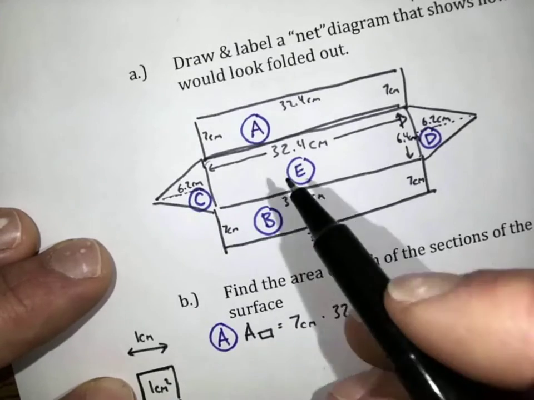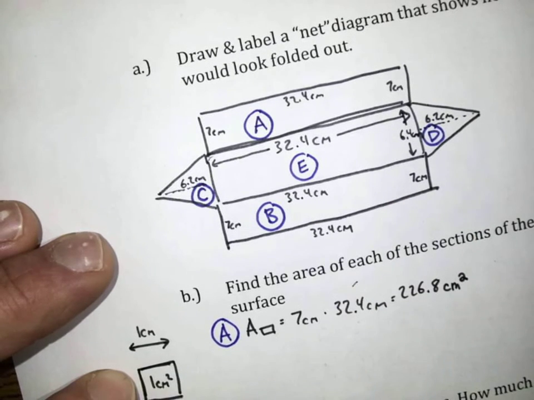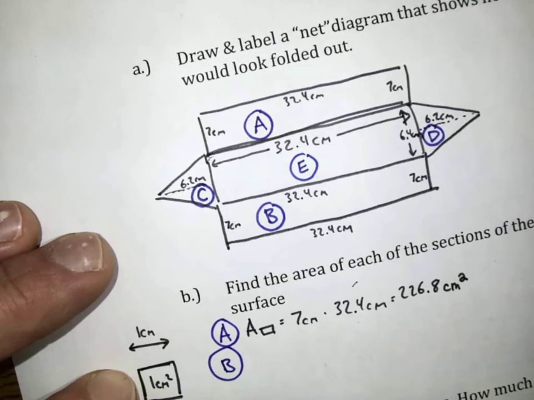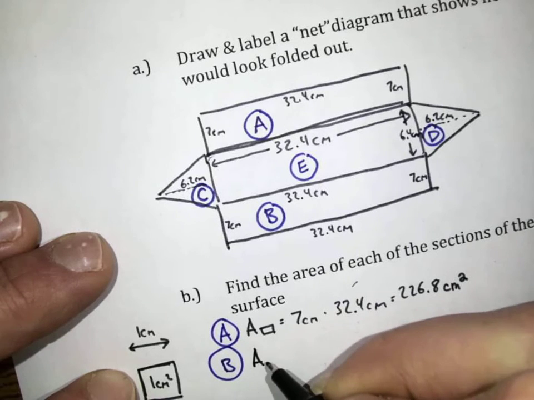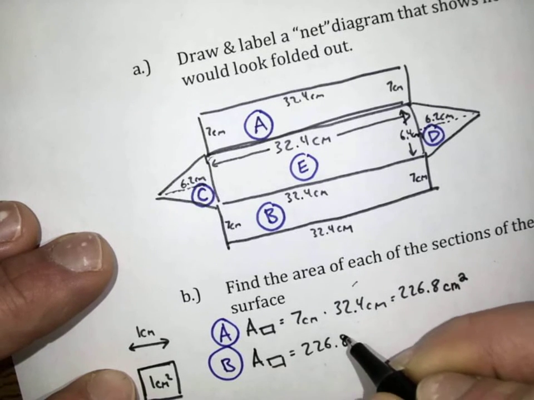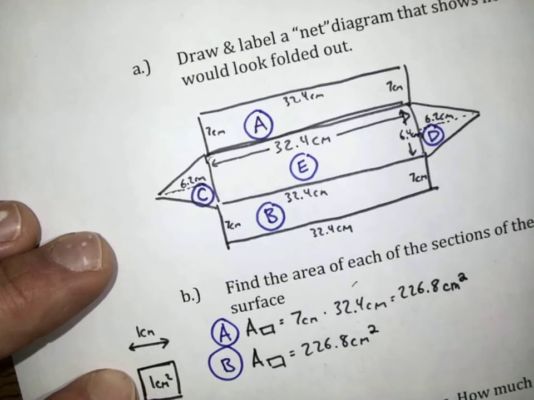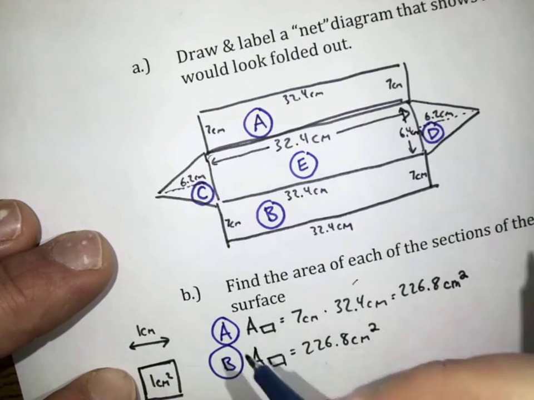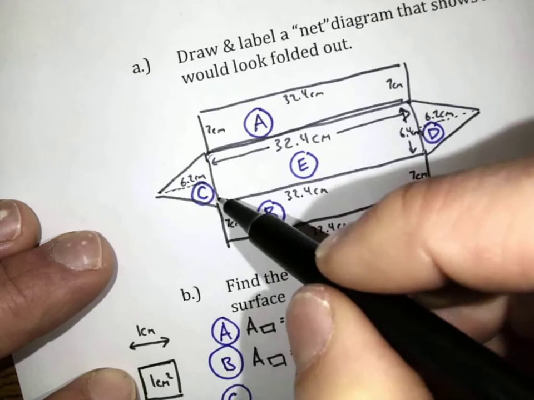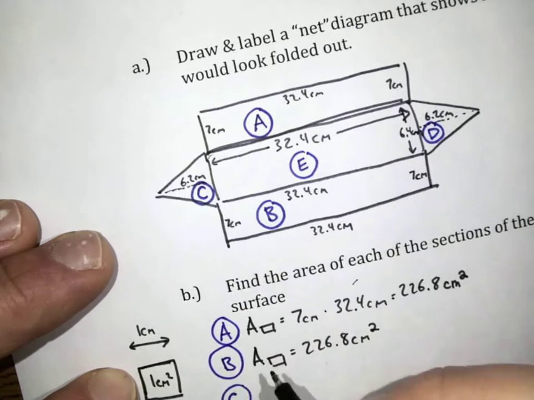All right. Now, I paired these together. We're talking about area B. We know it's the same dimensions, and so I'm just going to write down that that's 226.8 centimeters squared as well. And we'll move on to section C. Section C says, okay, that's 6.4 centimeters. Oh, right, that's a triangle.